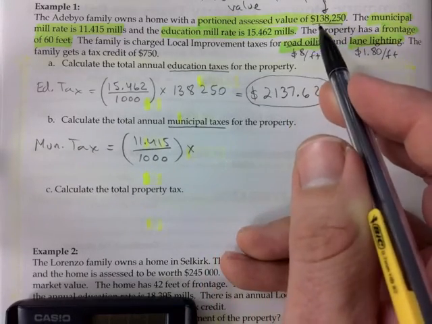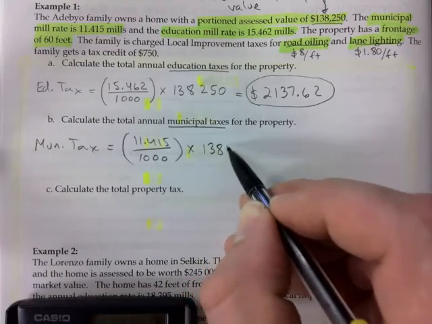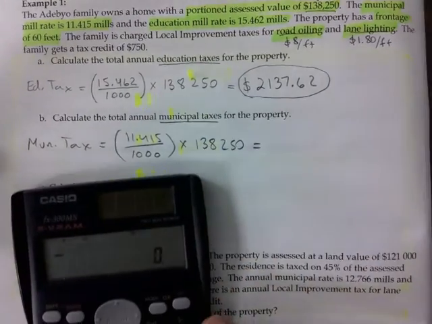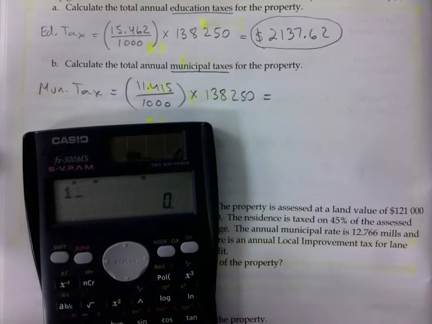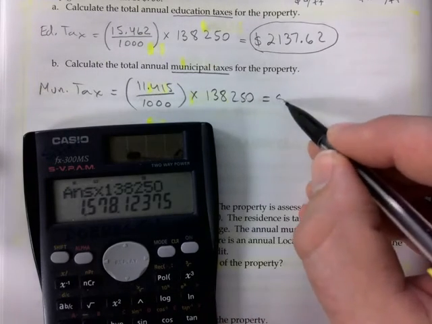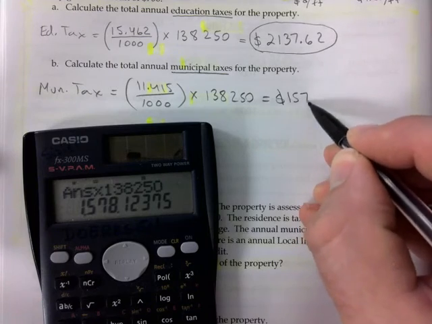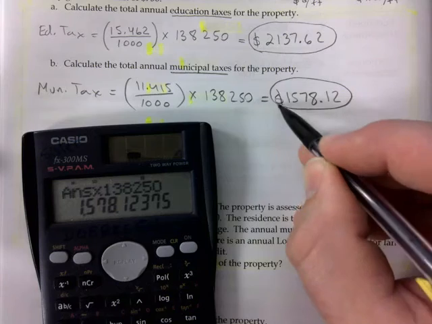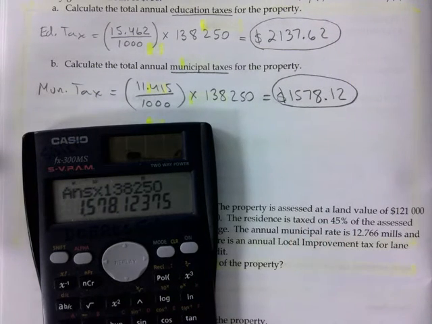The part that they're going to tax you on. So I'm going to go 11.415 divided by 1,000 times 138,250, and that is 1,578.12. So for the municipal, it's slightly less, right?